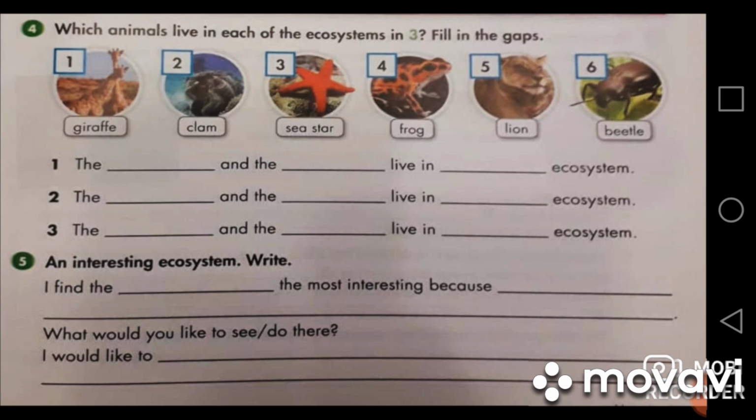For example, if you are writing about the rainforest, you can write that it is the most interesting ecosystem because there is a variety of plants and animals found in the rainforest ecosystem. And about 30 million plant and animal species are found in the rainforest ecosystem. Then next you have to write what would you like to see or do there.